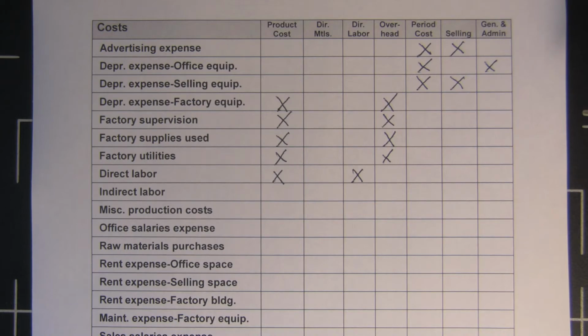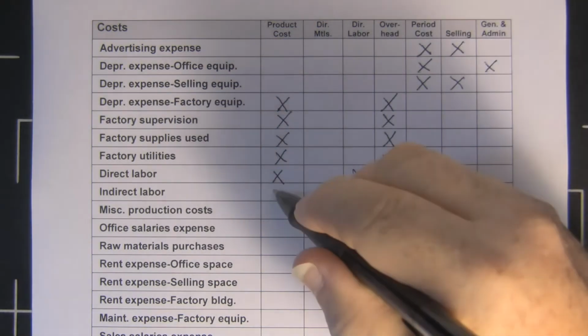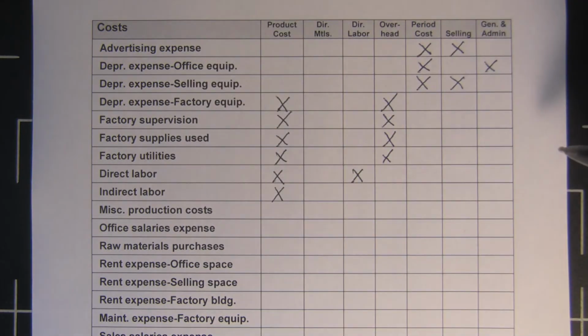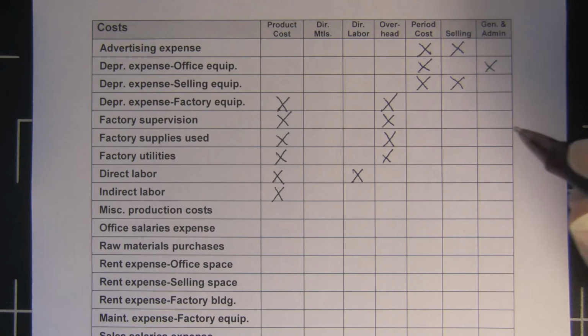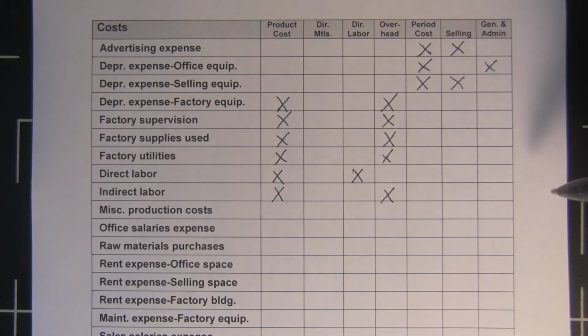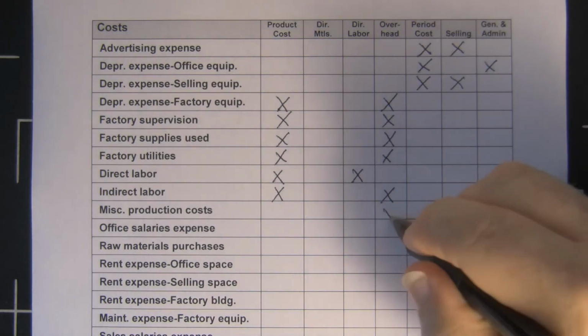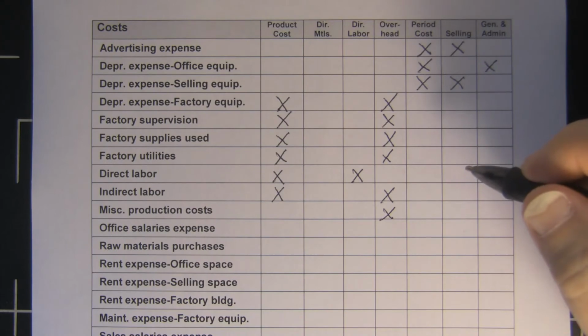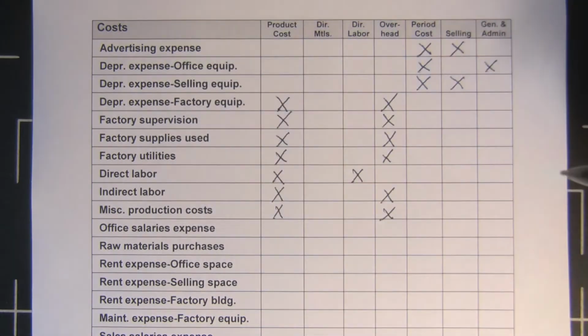Now, indirect labor. This is a product cost, but this is sort of like the relief supervisor. This is the maintenance people for the building. This is the janitorial staff. These are all vital jobs for making the product, but their labor is not seen in the product. So that makes them overhead. Miscellaneous production cost, the minute you see miscellaneous, it's overhead. And the reason it's got to be is because they don't know what else to call it. And that's a product cost.